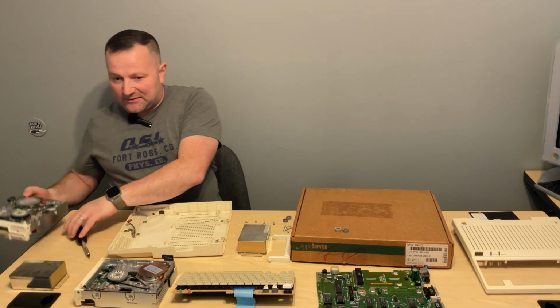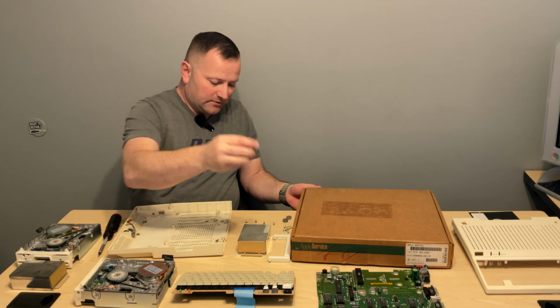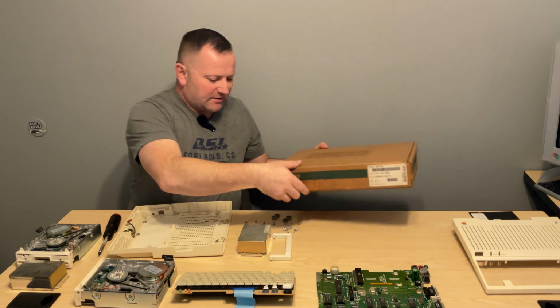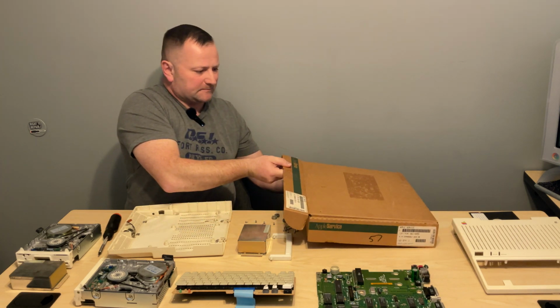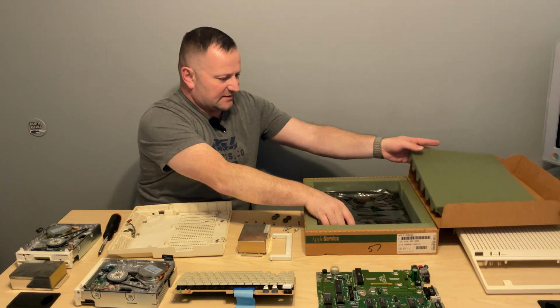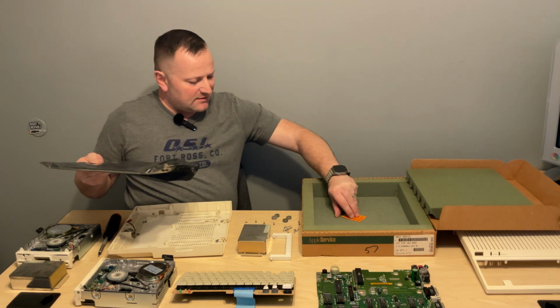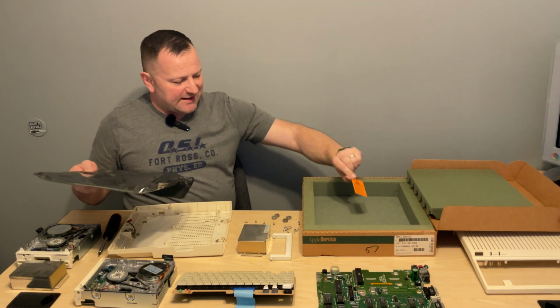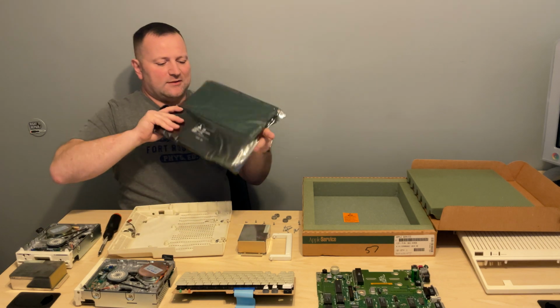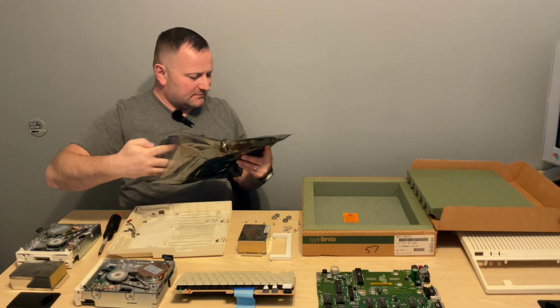So that's taken care of. I'm not going to forget that. Two little grounding washers. Now, this is all original Apple service packaging. Even have the little anti-static sticker. Make sure you got a wrist strap. I'm clearly using one on my ankle.